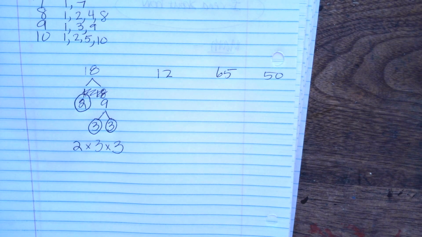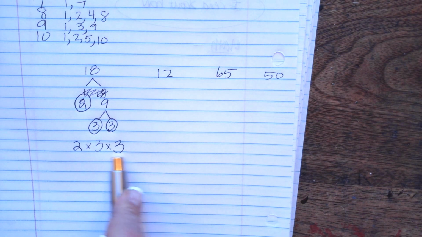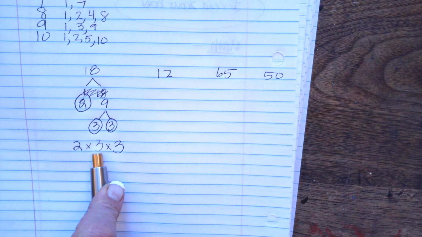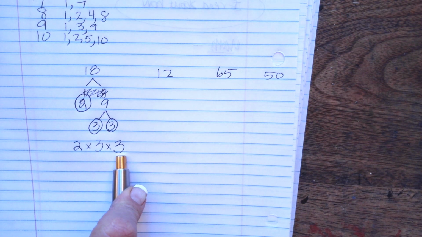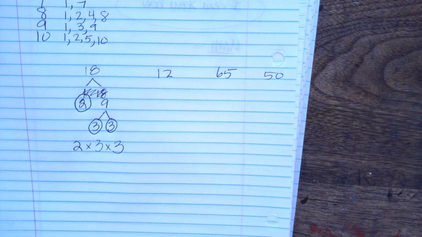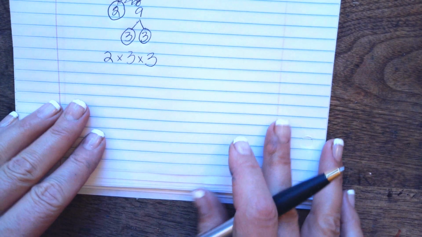Now, the great thing about this is you can always check to make sure that you got the right answer by multiplying these three numbers, or however many numbers you have. So we're going to do 2 times 3 is 6, times 3 is 18. If it matches the number up here, you did it correctly. If it does not, then you have to refactor it and see what happened. So that is how you do a prime factorization tree.